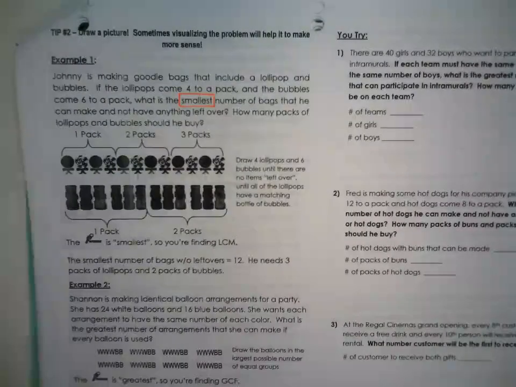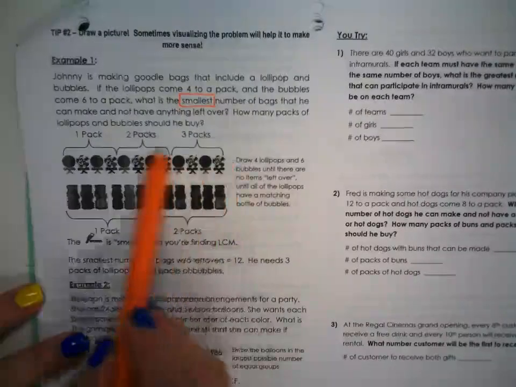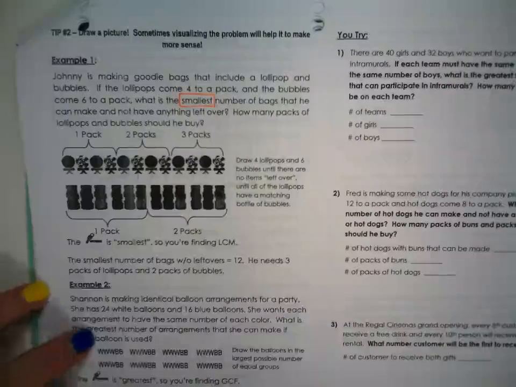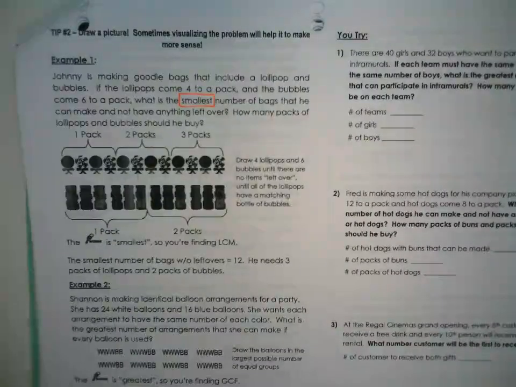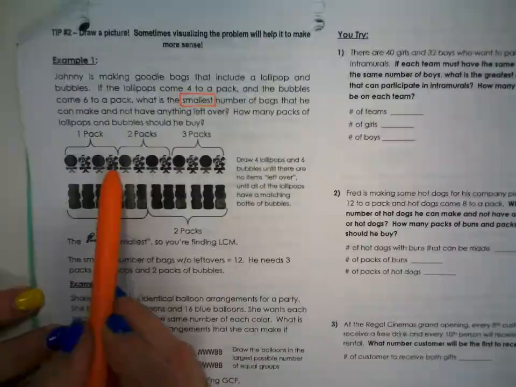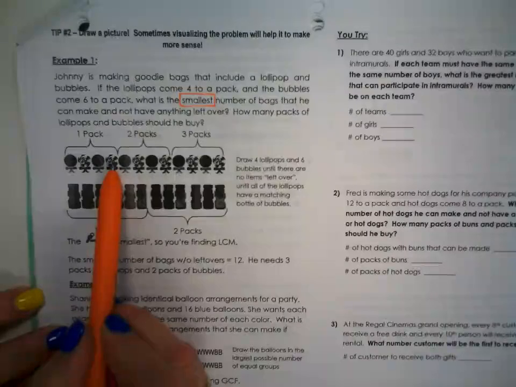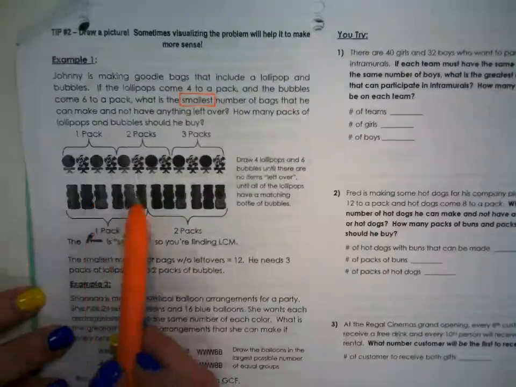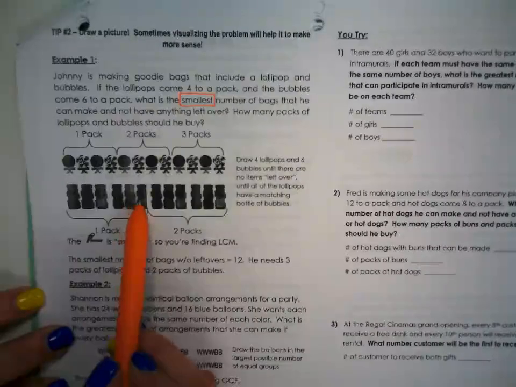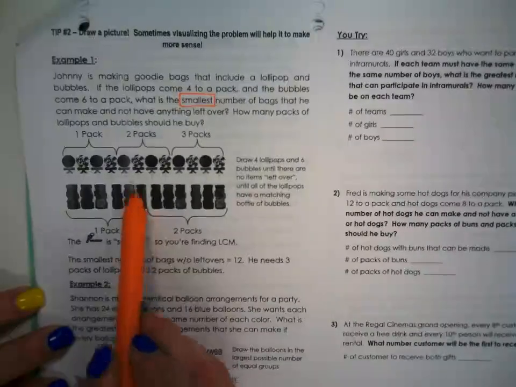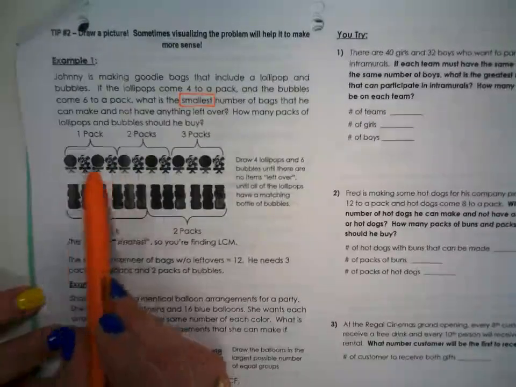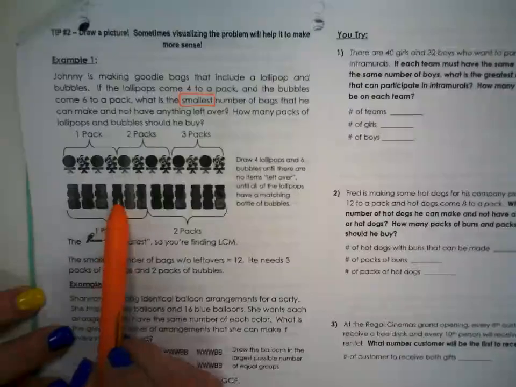We can do it a couple of ways. Let's look at it as pictures, okay? We're going to keep buying packages until we have 1-to-1 matchups. So if we buy 3 lollipops, that's 1 pack, right? It will only cover 3 of our bubbles. So I need to get to 12, or I need to get to 6, right? Well, if I get to 6, I'll buy 4 lollipops, which will get me to the 4th bubble.